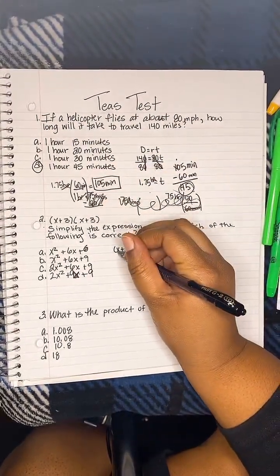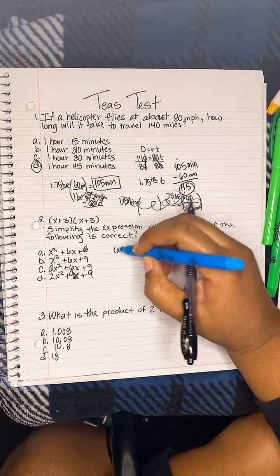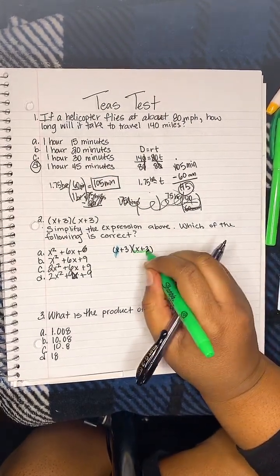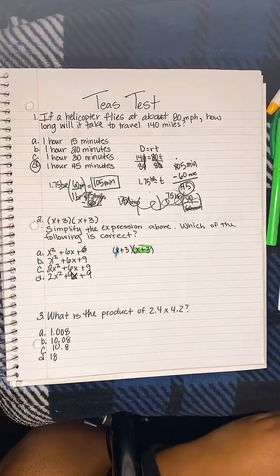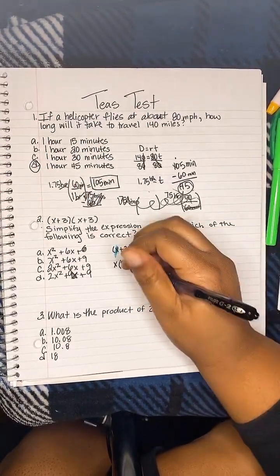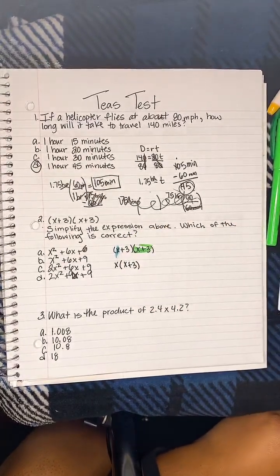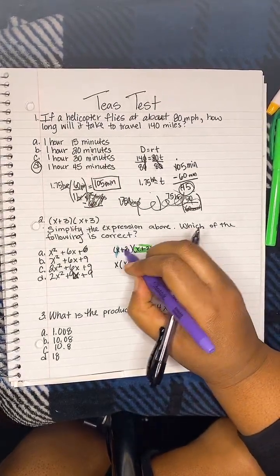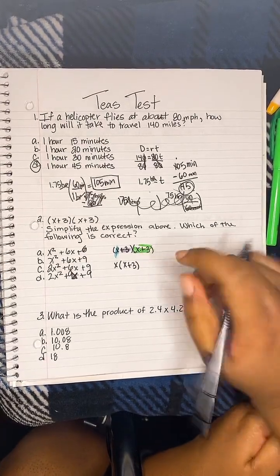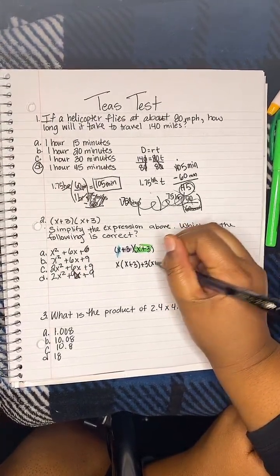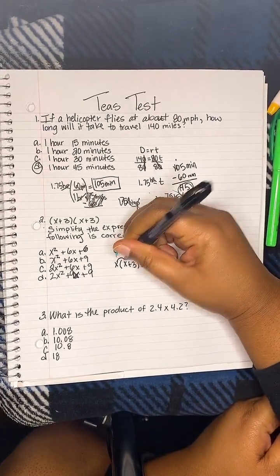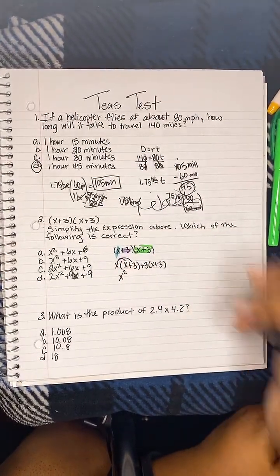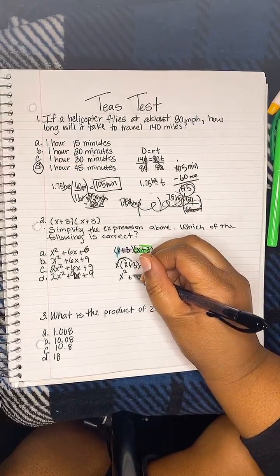So you would take this first term. I'm going to do it by color code. You would take this first x and multiply it by this entire parenthesis, so you would do x times x plus 3. And then you would take this second term, plus 3, and multiply it by the green, so you do plus 3 times x plus 3, okay? Now we can do the distributive method. So x times x is x squared. x times 3 gives us 3x.